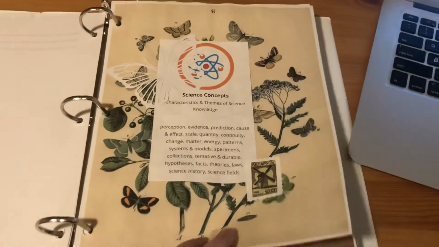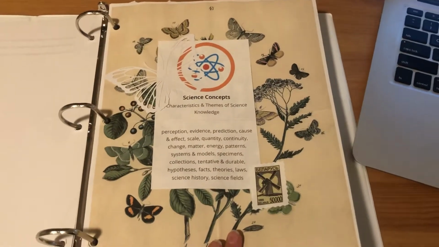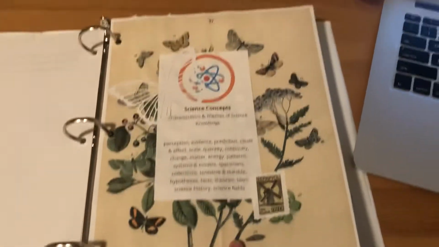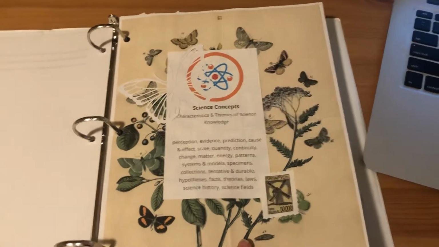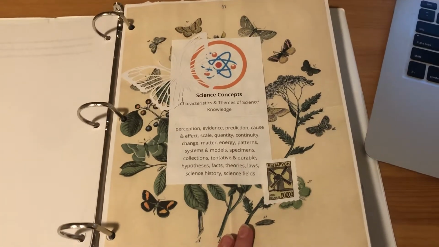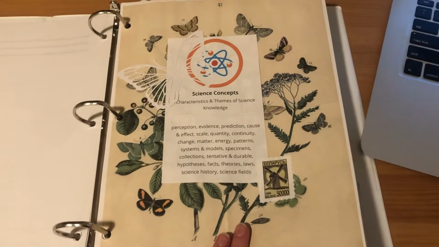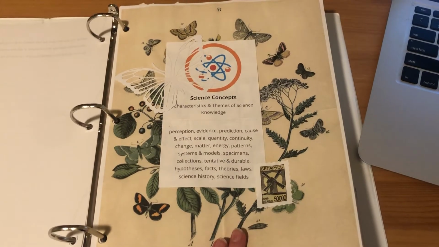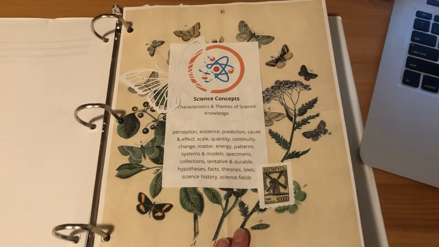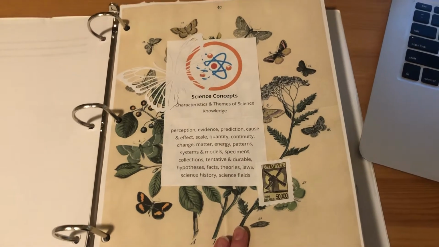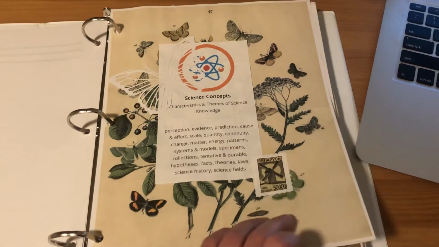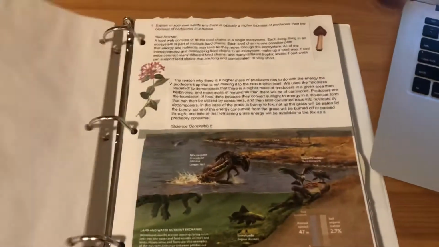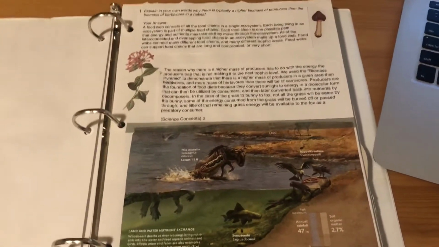I have a cover page for each section, so we've got the science concepts listed here. I really wanted to make this very scrapbook themed because I wanted it to be visually appealing, but also visually engaging, and to demonstrate how science can be artistic and creative and fulfilling of other areas than just science itself.